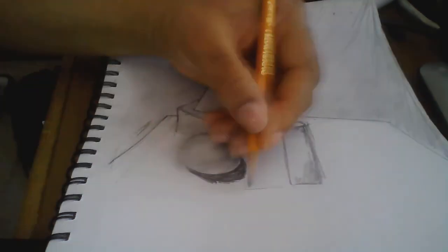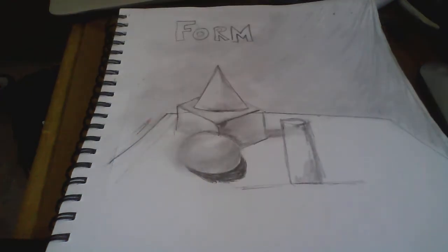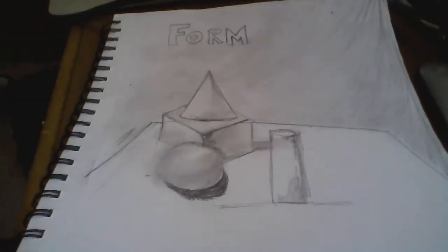So there's also another shape that's right here in the front. So you want to make sure we get all the forms on the page. Make sure this is straight.